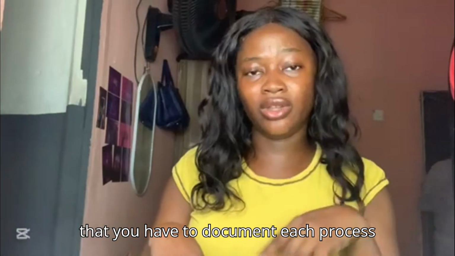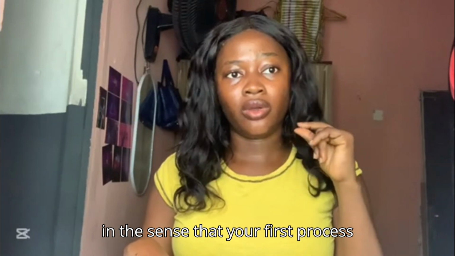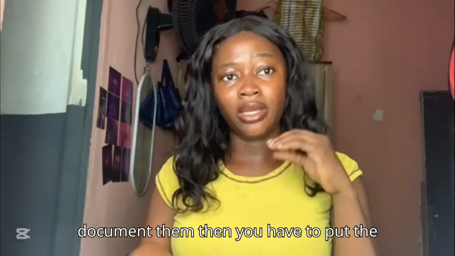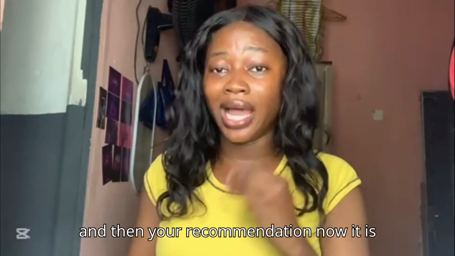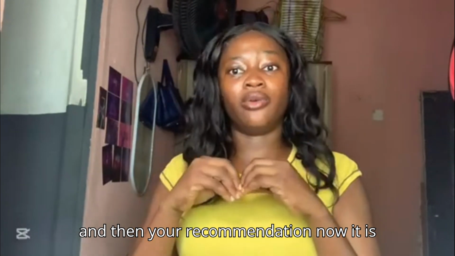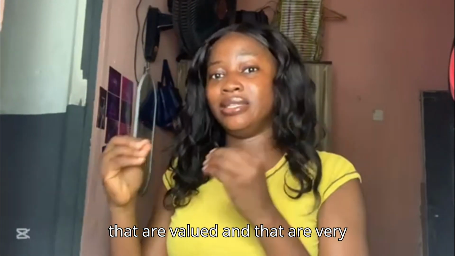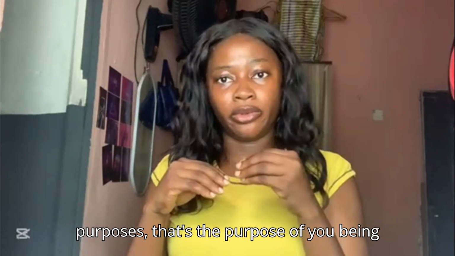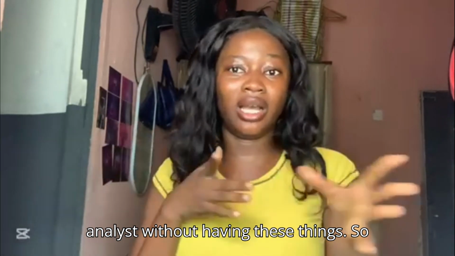Then after that, you have to document the process, in the sense that from the first step where you go to your data set, you have to document it. Then you put the process of the analysis, the insights you got, and then your recommendations. It is one thing to analyze the data, it's another thing to have recommendations that are valid and very effective for future purposes. That's the purpose of you being a data analyst. You cannot be a data analyst without having these things.